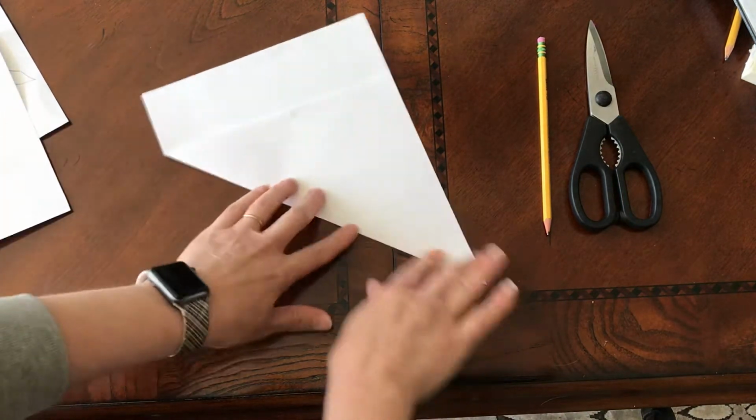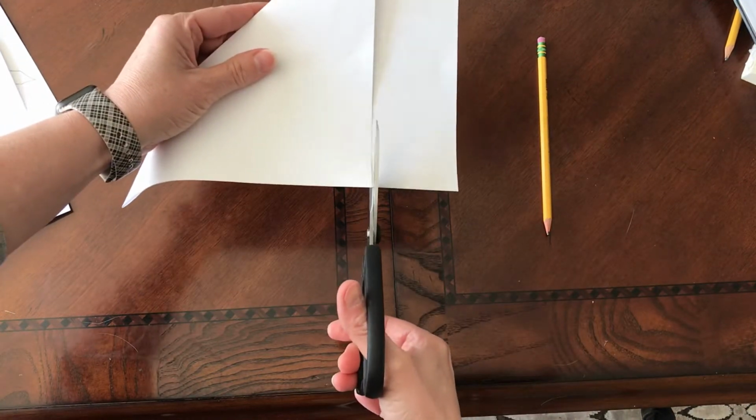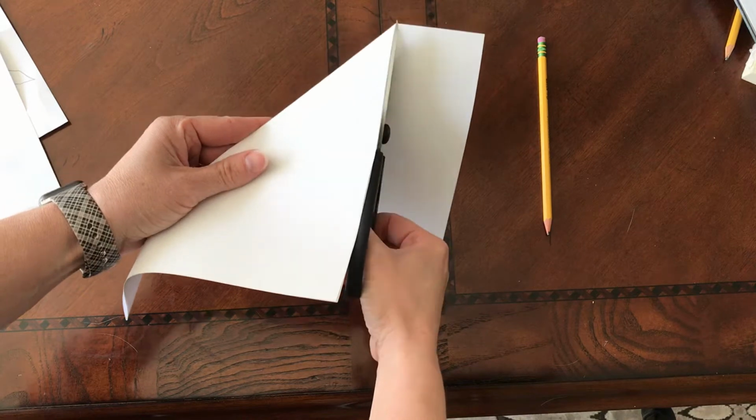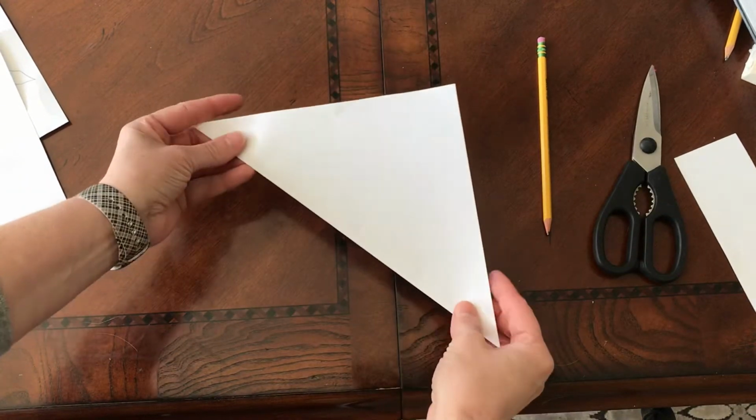You will then take a pair of scissors and you will cut right here on this line. You're going to cut this off. You will no longer need this piece of paper. This is going to give you that triangle.